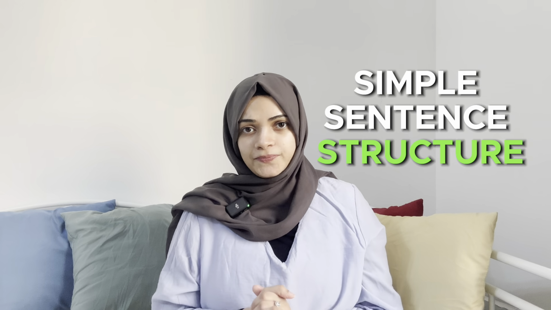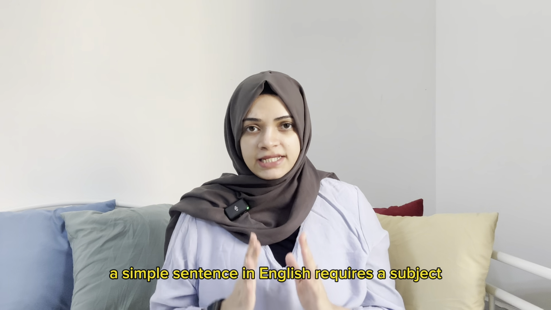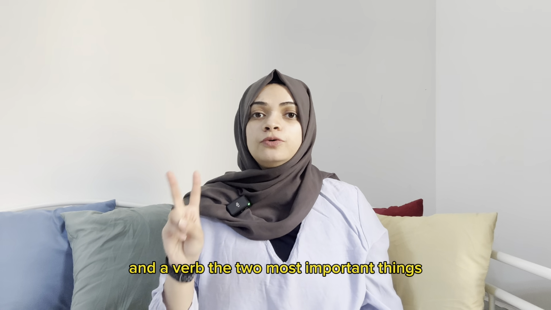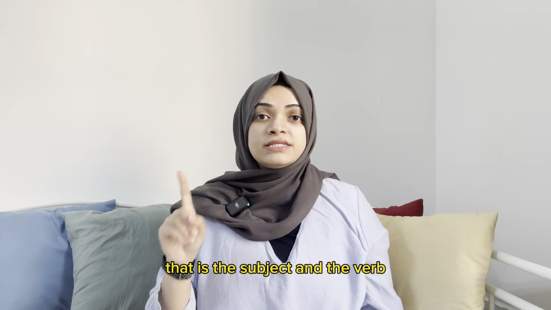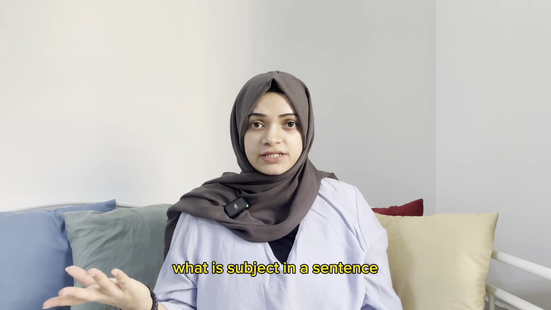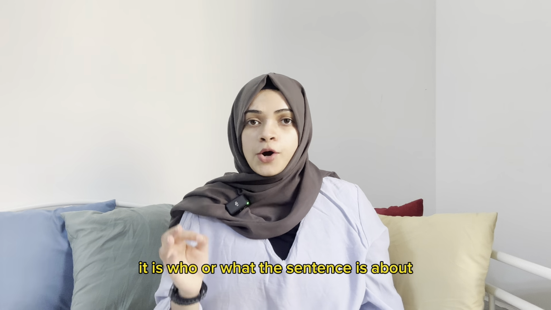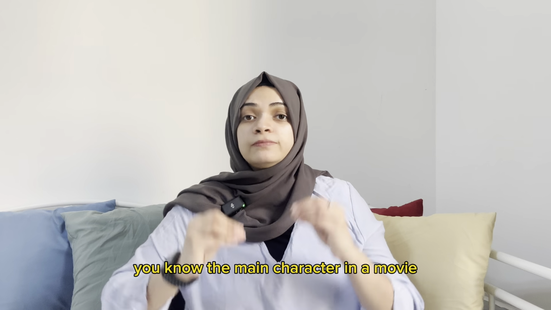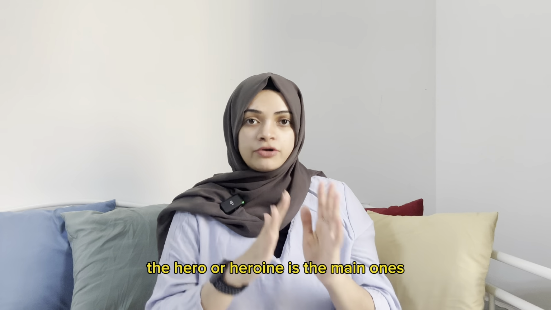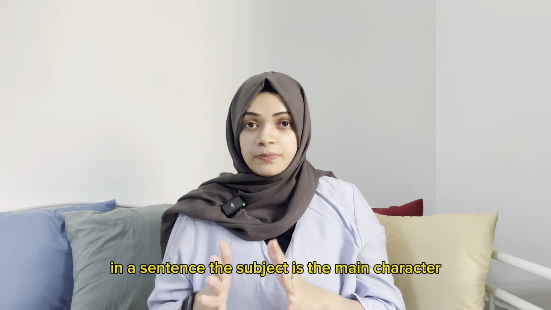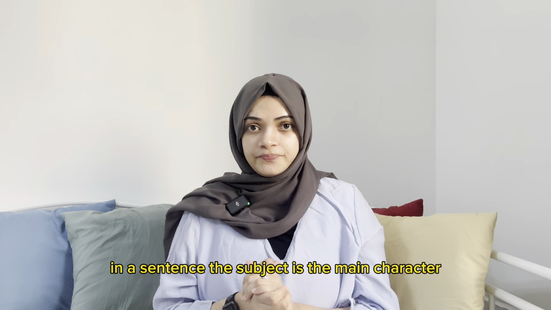Let's first look at simple sentence structure. A simple sentence in English requires a subject and a verb. The 2 most important things, that is the subject and the verb. Now what does a subject do? What is a subject in a sentence? It is who or what the sentence is about. You know, the main character. In a movie, the hero or heroine is the main one, right? Like that, in a sentence, the subject is the main character.